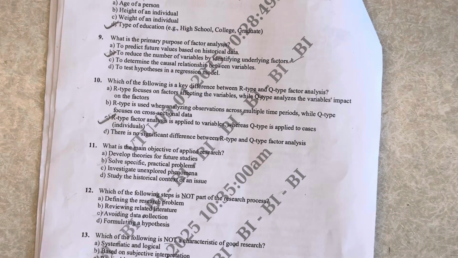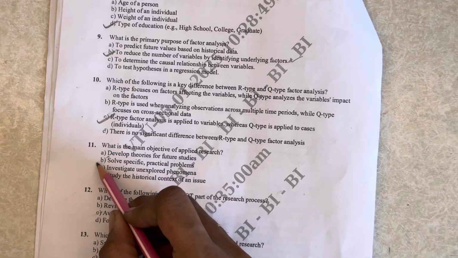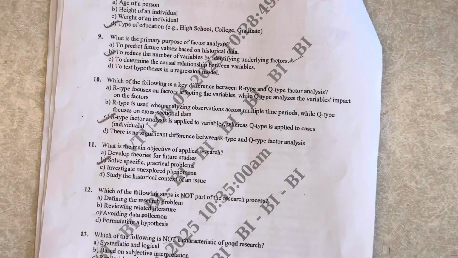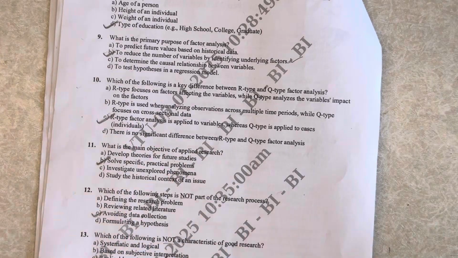Question 11. What is the main objective of applied research? Applied research aims to address real-world issues. So the answer here is B, solve specific practical problems. Question 12. Which of the following step is not a part of research process? It is very easy to identify. The answer is avoiding data collection. Data collection is essential for any research.